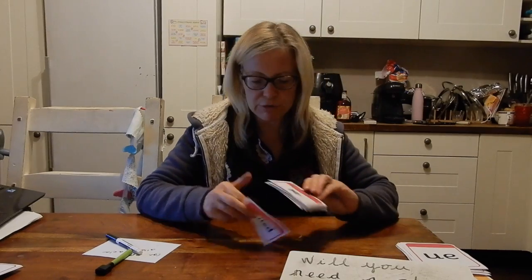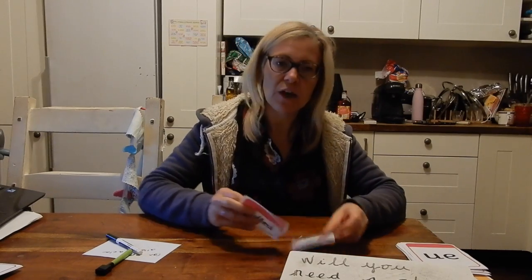Then I have showed you all of them at this point. We'll run through those again in one of the lessons this week, so we'll have a good look at our phase 2 up to phase 5 common exception words this week. We'll have a go at writing a few as well, hopefully. So this is the last of your phase 5 common exception words.